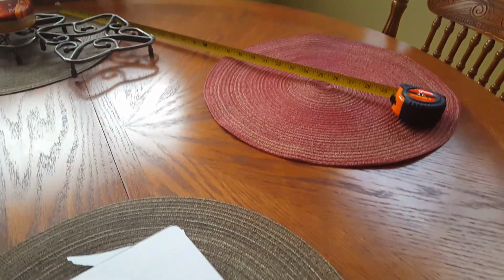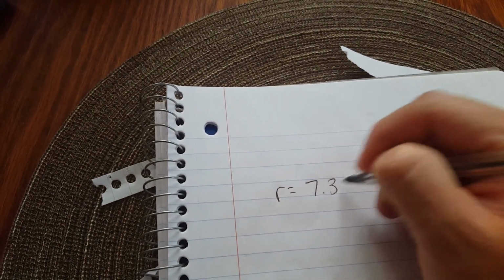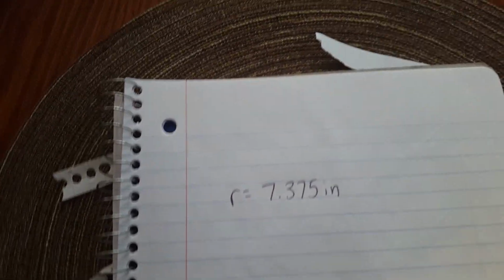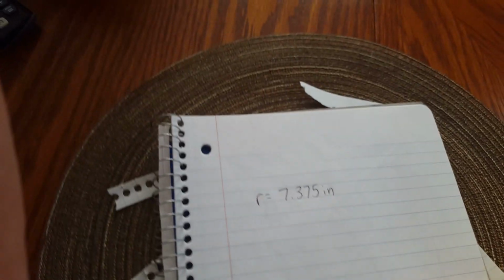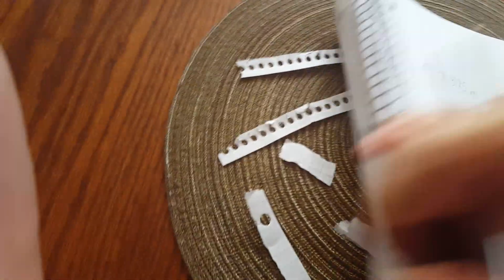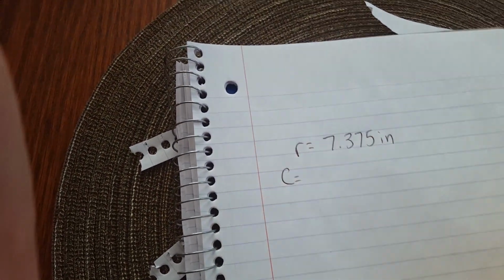I've used that to come up with the radius of this nice tablecloth to be 7.375 inches. Okay, so I measured it out. It told me that it was 7 3/8, which is 7.375 inches. Okay, so I know that these scraps of paper represented the circumference, so let's see what that would actually be in terms of a number in math.